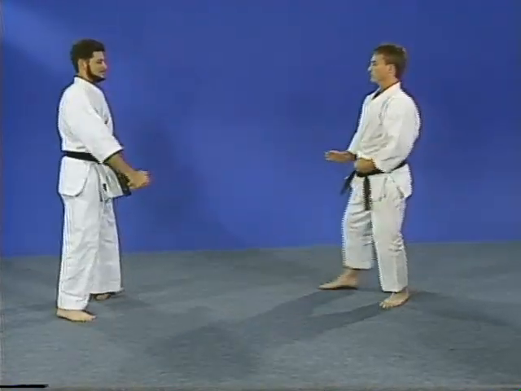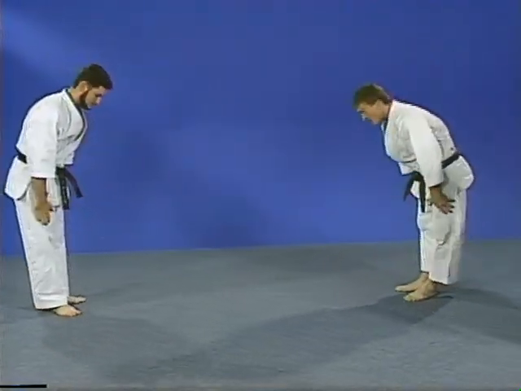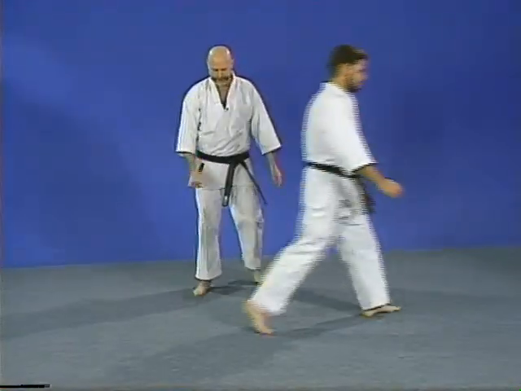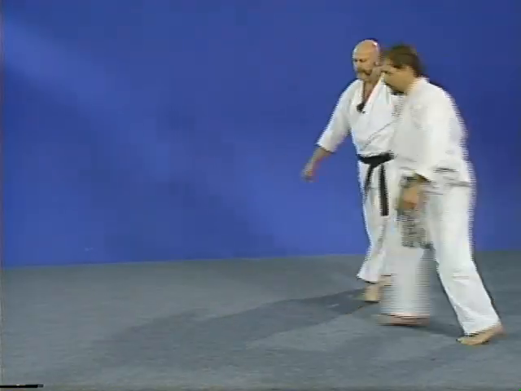And back. Right, and bow. And back. Okay, why don't you guys take a breather? Let me have Bob come up here and help me out for a minute. Bob, why don't you come up here? Okay, come over here on this side right here.